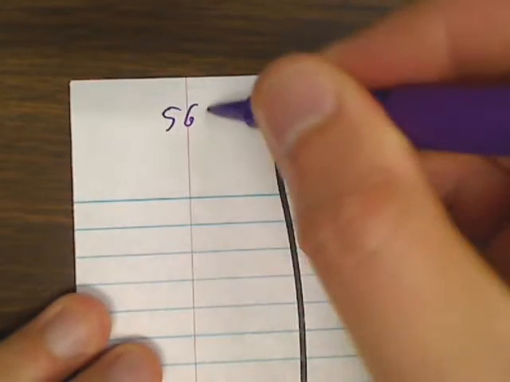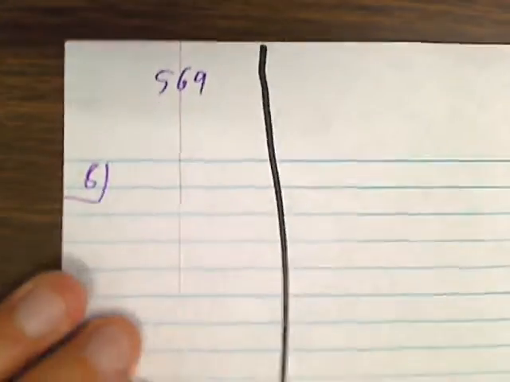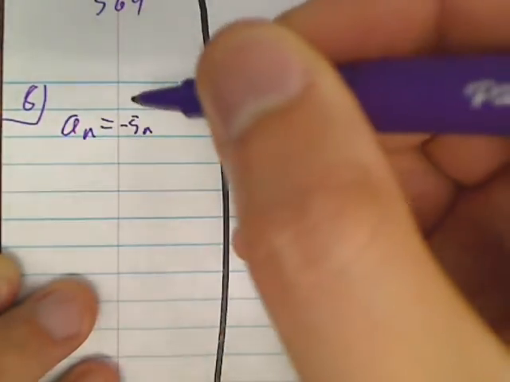Okay, on our left-hand side, let's start with number 8. We're on page 569. Number 8 says a sub n equals negative 5n plus 1. Find the first 6 terms.